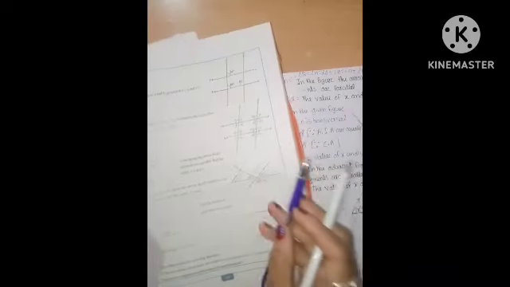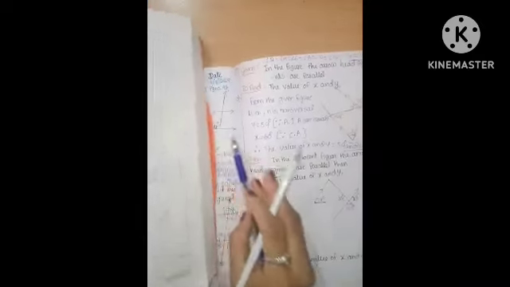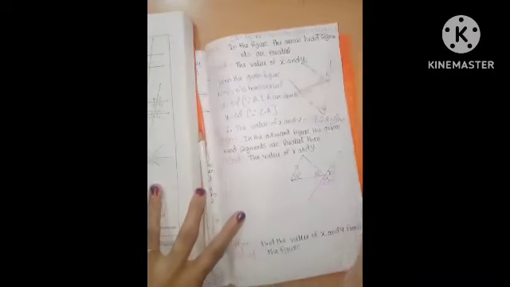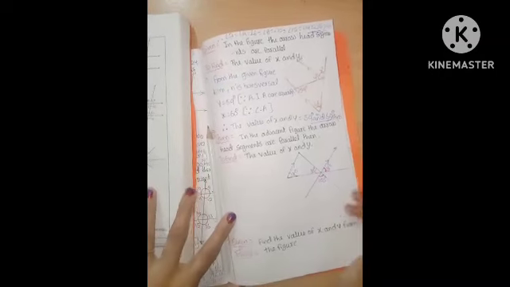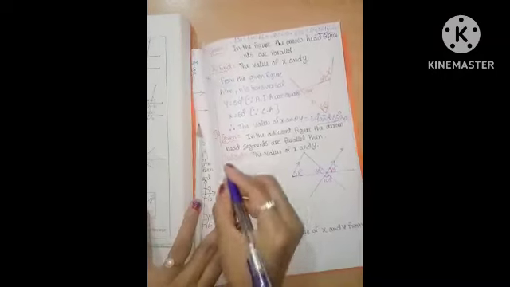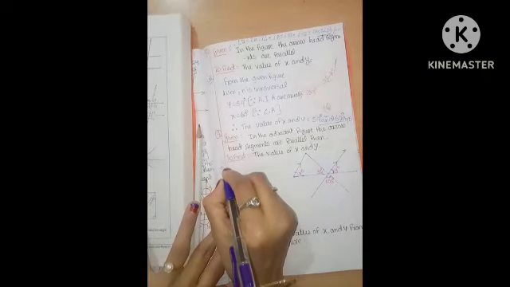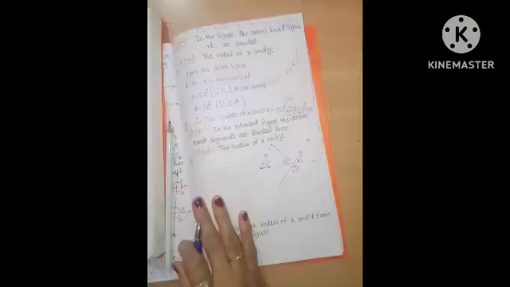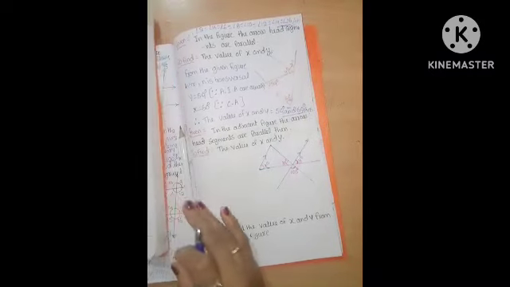That is the very simple solution. Only one value to calculate, that is the y value. y is equal to x, both are corresponding angles, so they are equal only.